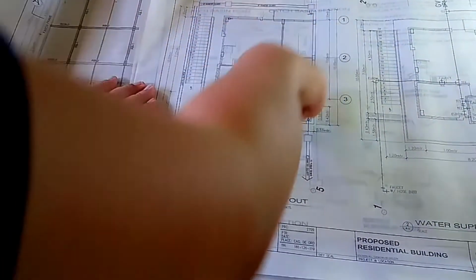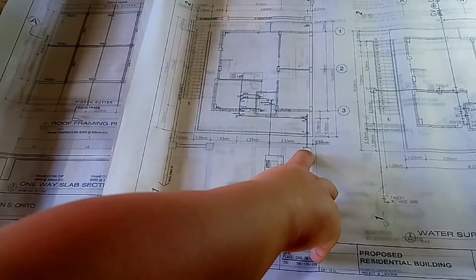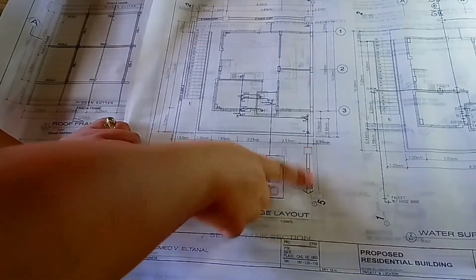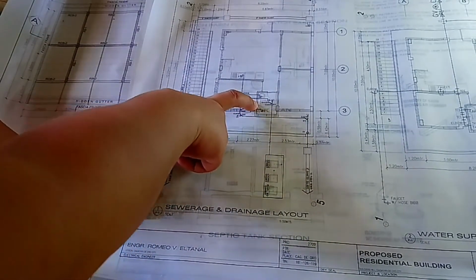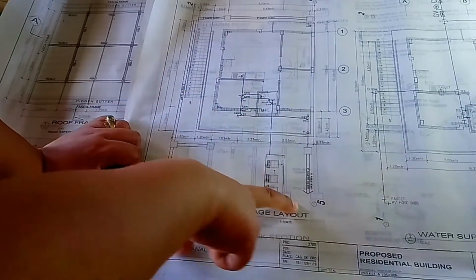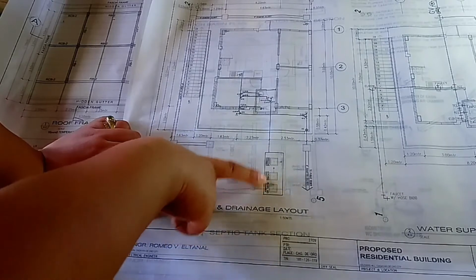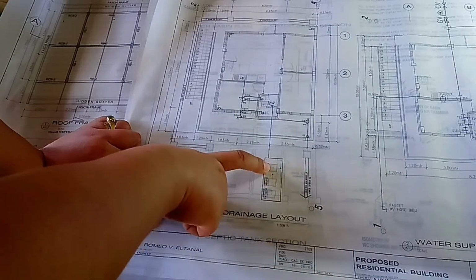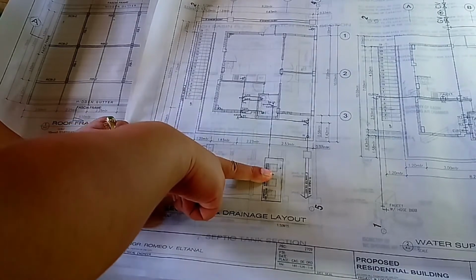You can connect that to your catch basins, then it goes to the public sewer. While from the water closet, it's a separate line which goes to your septic tank. Your septic tank usually has 3 chambers. I think that's the new kind of septic tank required right now.